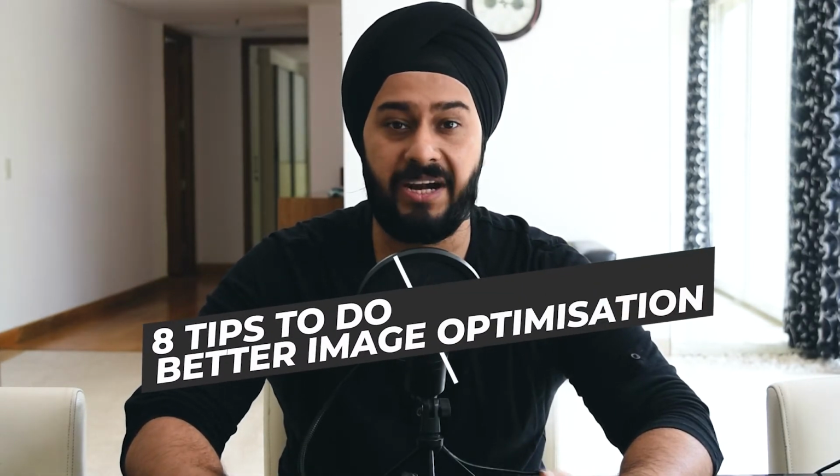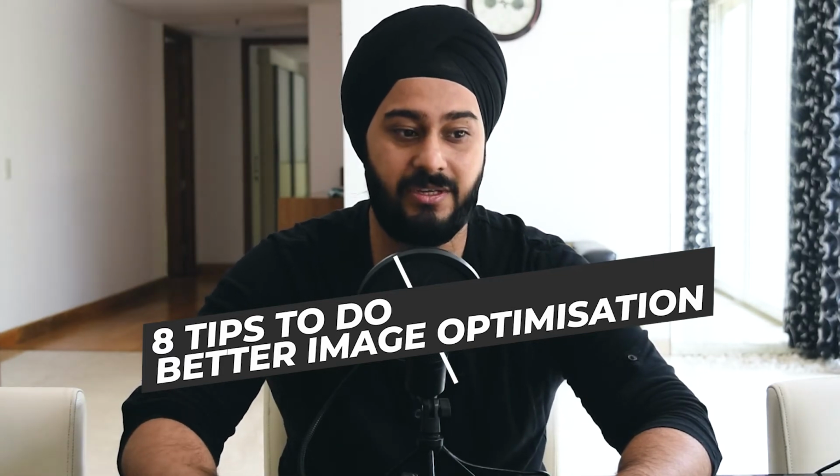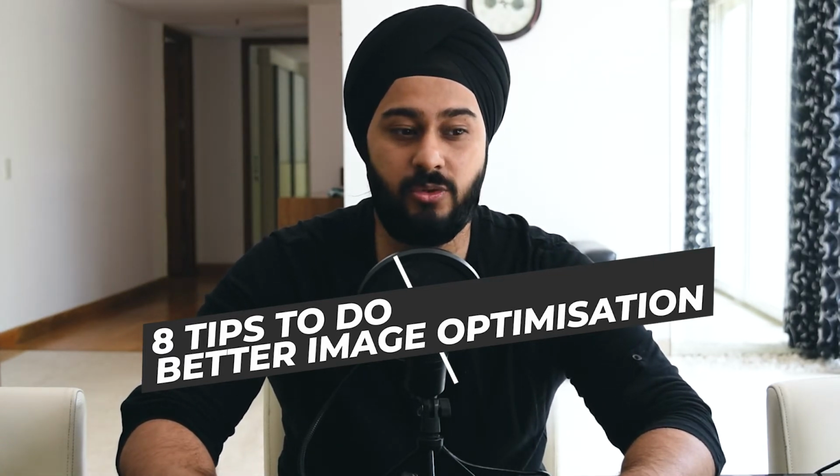All right, so let's go into 8 tips to do better image optimization, or image SEO as they are saying right now. First tip: use PNG or JPG format only. Don't go for different formats. I like to tell people to use GIF images, which is a great way to hold on to people's attention, but not for SEO purposes.